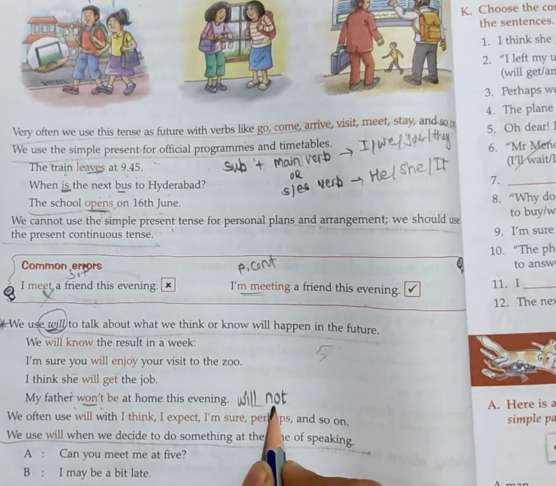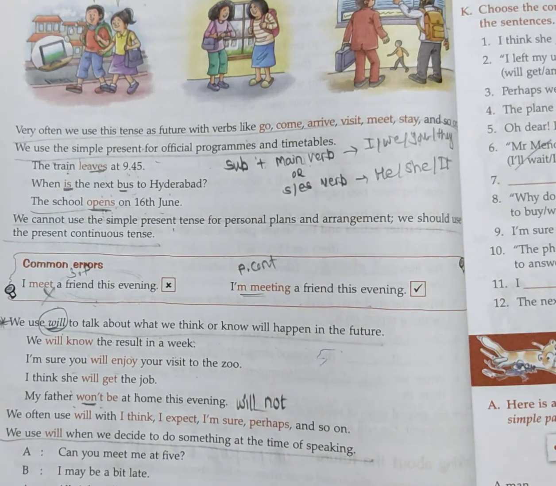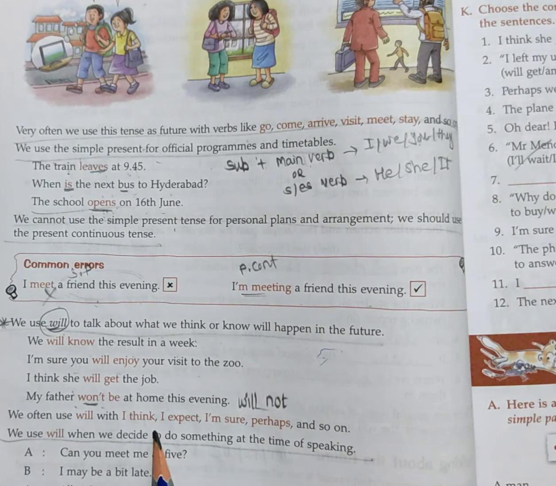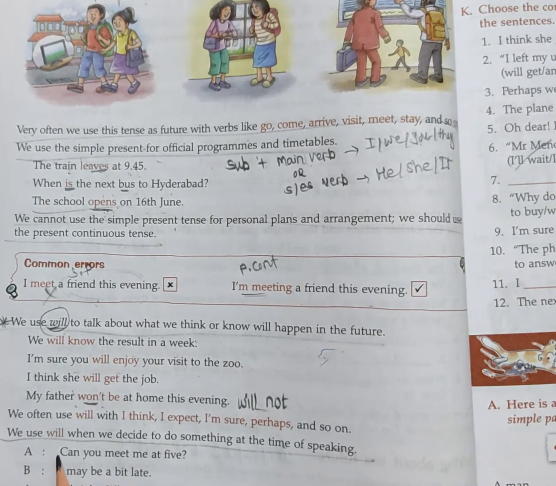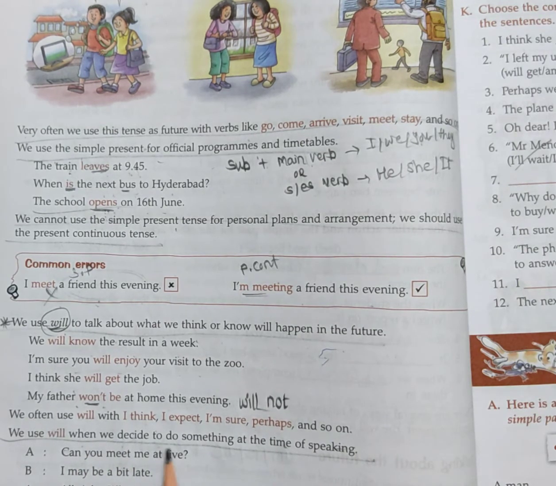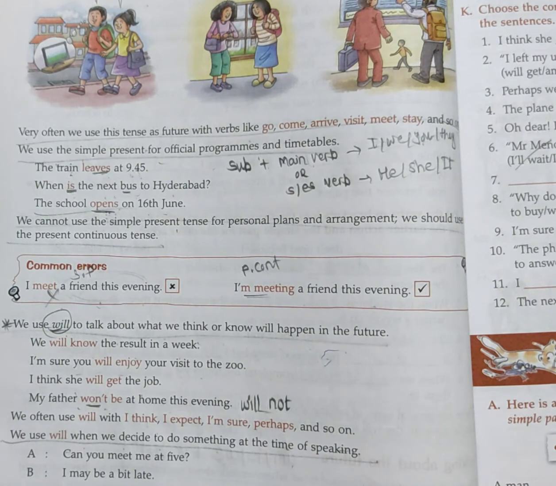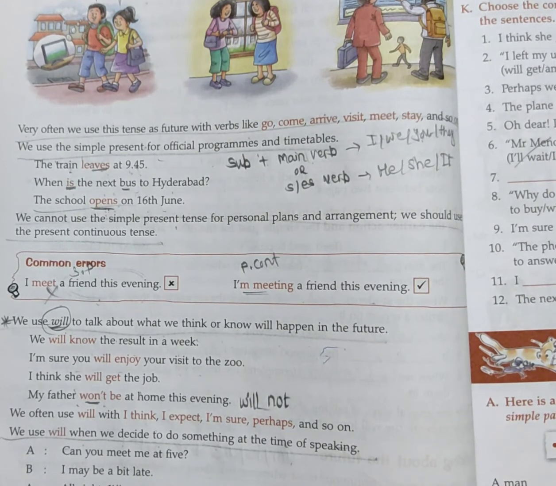Here the short form of will not is won't. So you're aware of these things already, that your father will not be at home today. We often use will with I think, I expect, I'm sure, perhaps, and so on. We use will when we decide to do something at the time of speaking. Even at the same time, by speaking only we decided to do something. For that also we can use will.